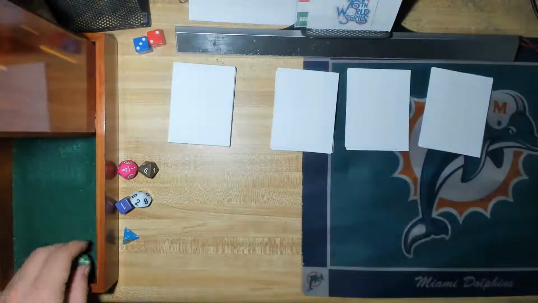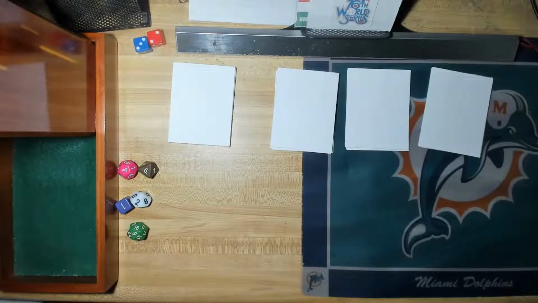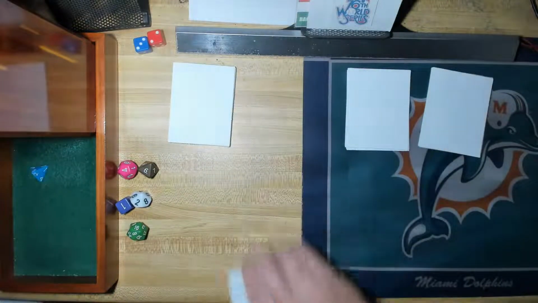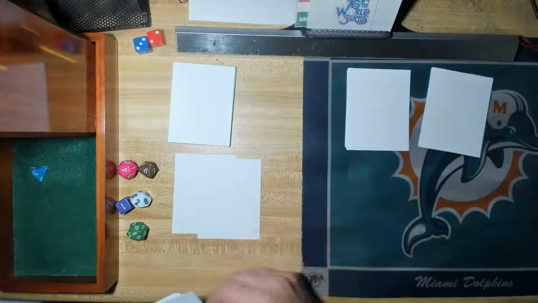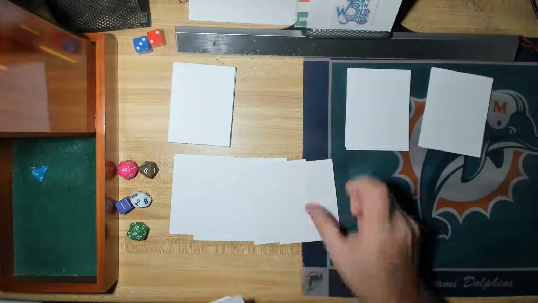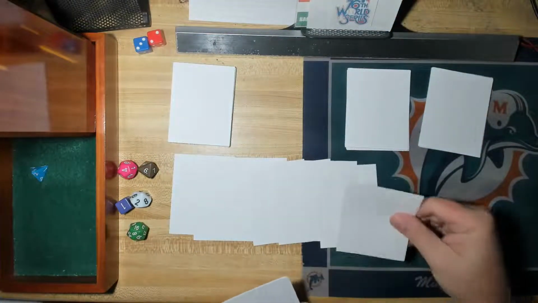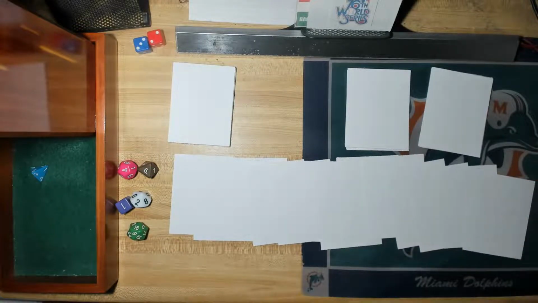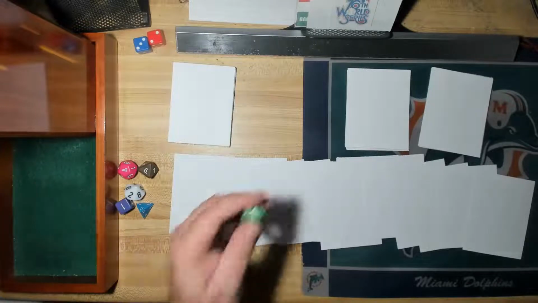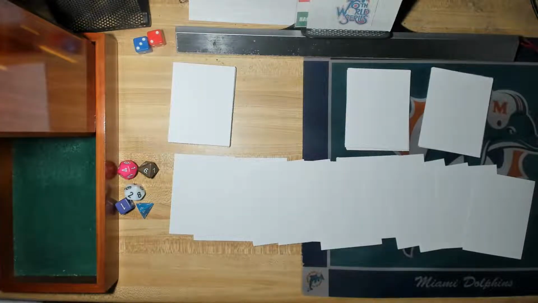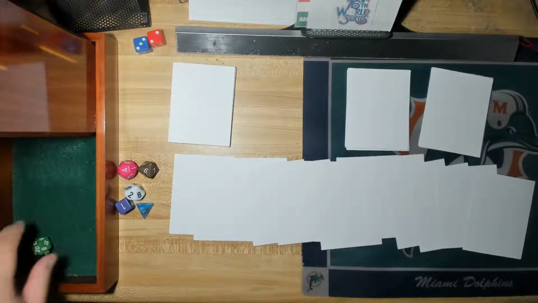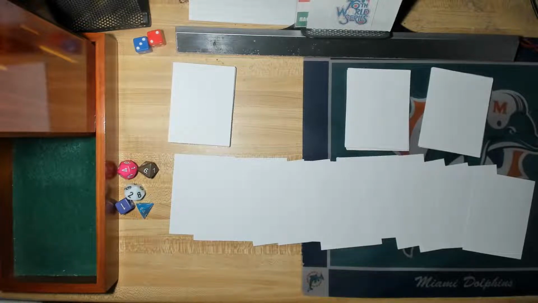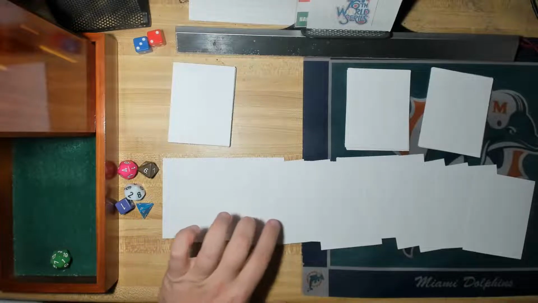Our next pack, number 2, once again from the classics. Now 13 cards left. Still rolling a D20, guys. Number 20, I go ahead and ignore it. 1 to 13, 7. 1, 2, 3, 4, 5, 6, 7.